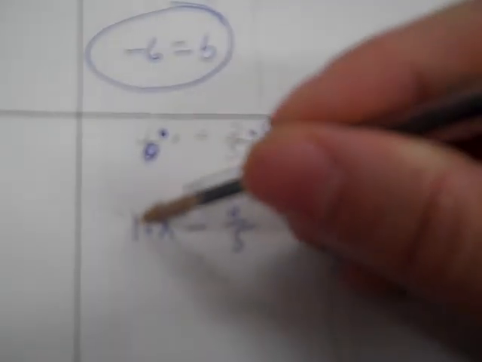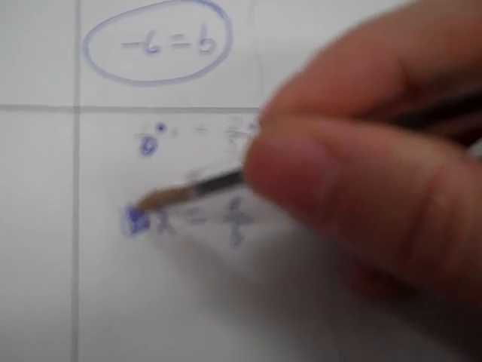Now, multiplying anything by 1 changes nothing. 1 times this number x is 8/5. So it's the identity property of multiplication, meaning if 1 is your multiplier, you can just get rid of it, okay? Because 1 times x is just x. So x is 8 over 5. You can leave that improper. I'm fine with it, okay?